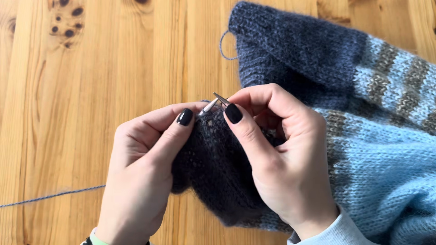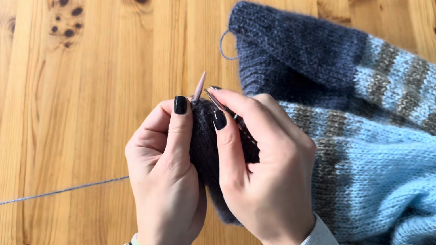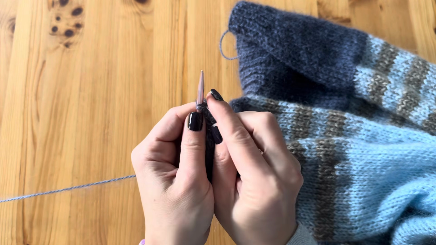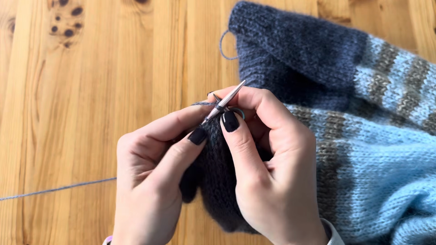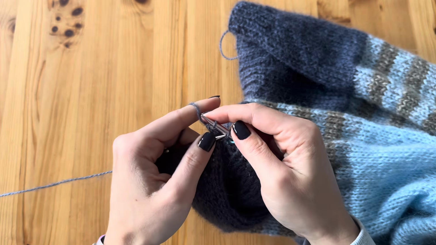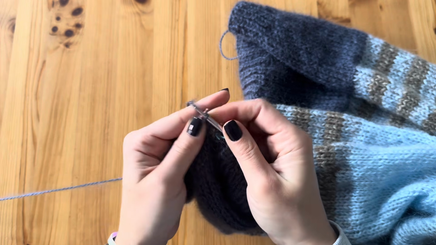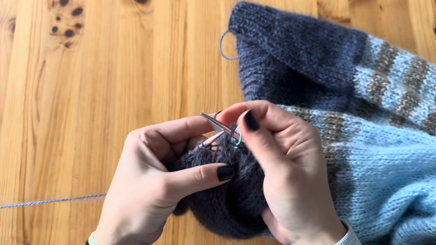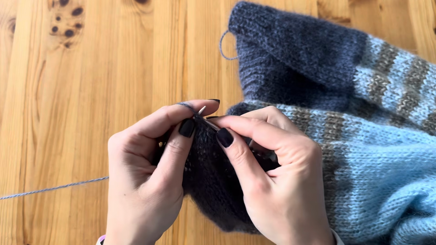So either I'm slipping 1 stitch and then working the next 2 stitches together, and then I will flip that stitch over, and this is a way to do the decreases.